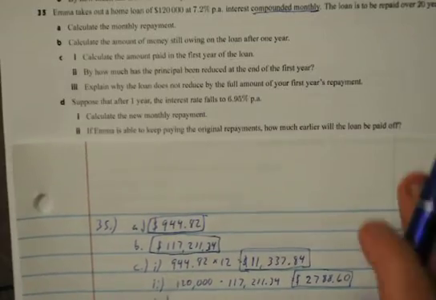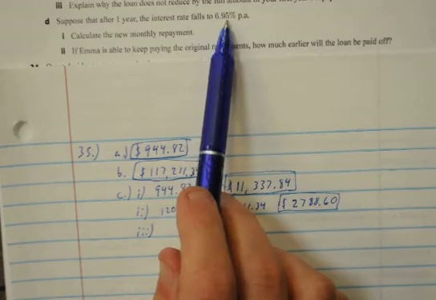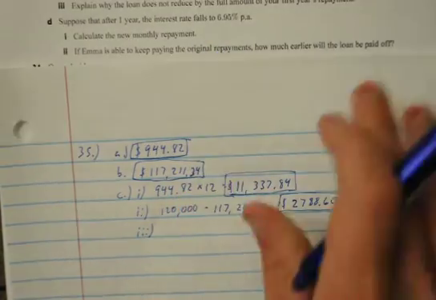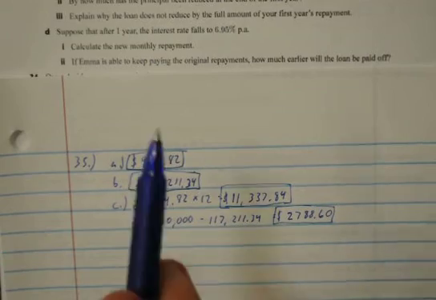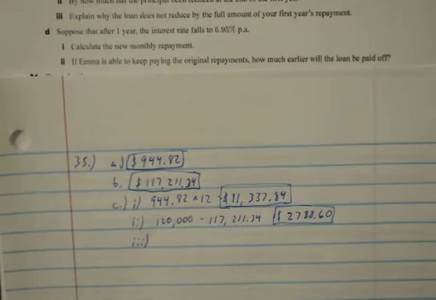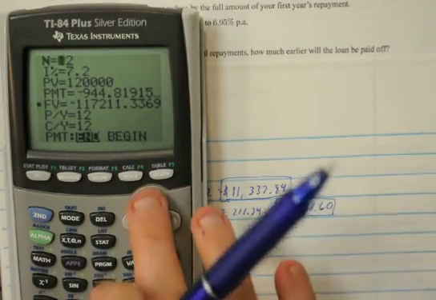For D, suppose that after 1 year the interest rate falls to 6.95. Oh, nice. So this would be a variable loan, meaning the loan amount can vary. Typically, mortgages are fixed, meaning once you get a rate, it's that for the remainder of the loan. So this is interesting because it varies. So here's how we're going to run these numbers. Here's what's happening.